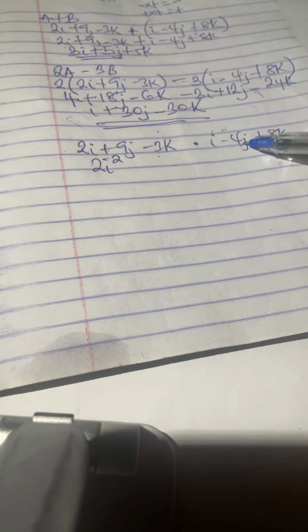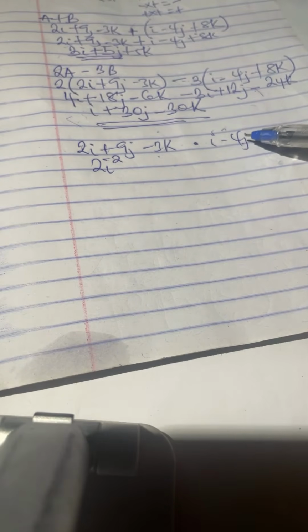To solve this manually, you just multiply 2i times i, 9j times minus 4j, and minus 3k times 8k. Multiply only the like terms, don't expand. So 2i times i gives you 2i squared, plus 9 times minus 4. 9 times 4 gives you 36. So 9 times minus 4 gives you minus 36j squared. Then minus 3k times plus 8k: minus times plus is minus, 3 times 8 is 24, so we have minus 24k squared, because k times k is k squared.